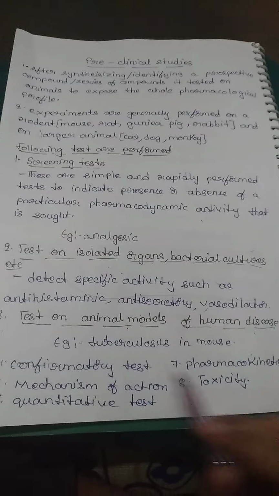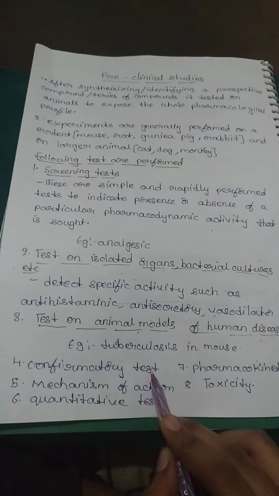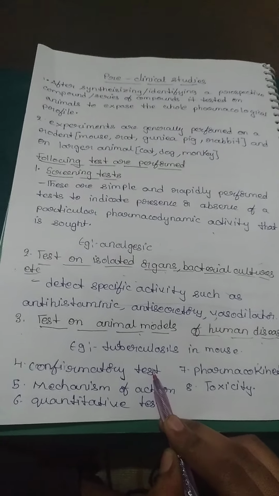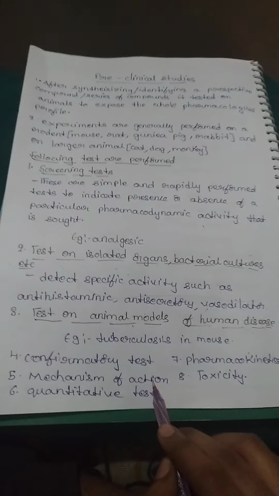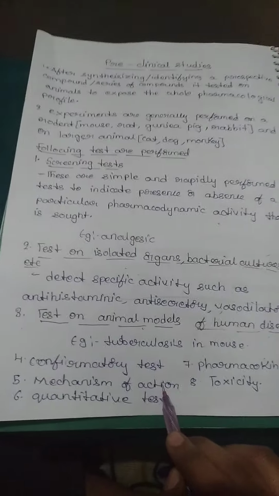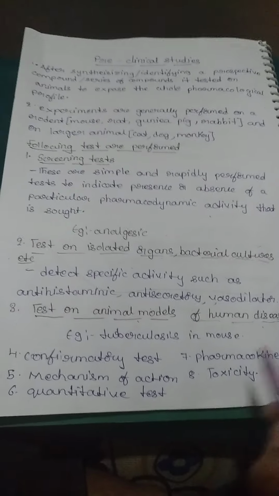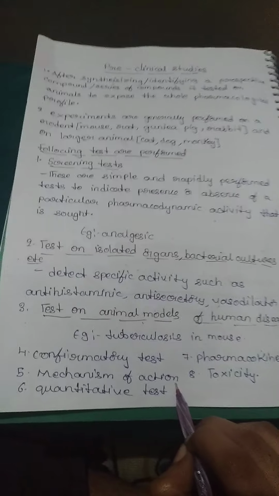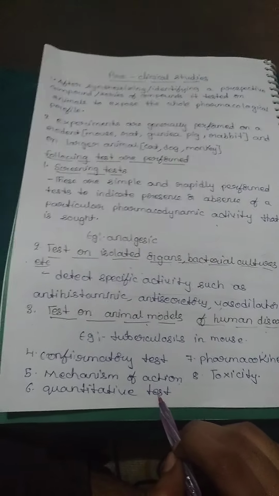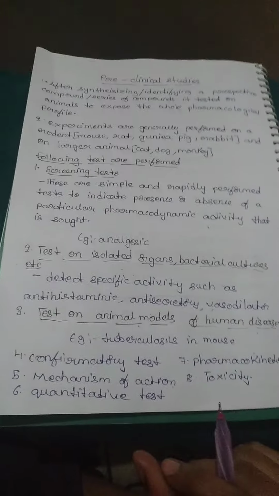Next, we have a few tests like the confirmatory test, which means which type of conformation the drug has, which is an active compound or passive compound, dextro compound or levo compound. We have to confirm this. Next, the mechanism of action. Each drug has a specific mechanism of action, right? We have to find the mechanism of action of a specific drug by testing on animals. Next, the quantitative test. The drug has some quantity, which means dose. We have to know about the dose also, right? If we give a high dose to that animal, the animal will get some side effects. We have to know the optimum dose. By testing on animals, we can know the optimum dose. This is about the quantitative test.